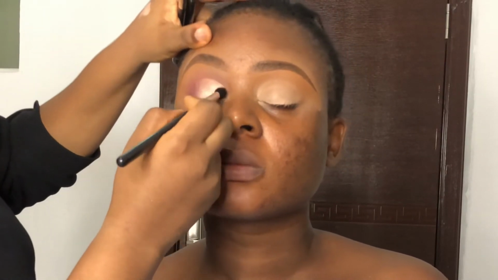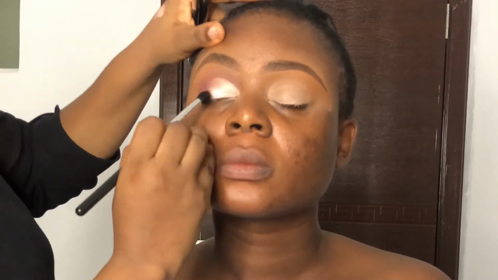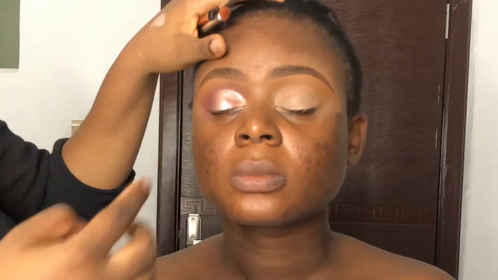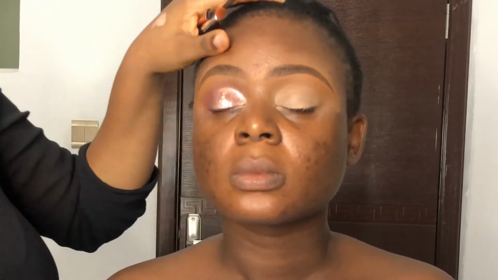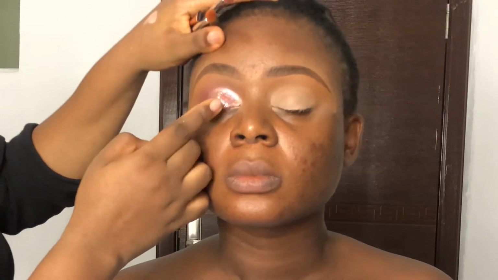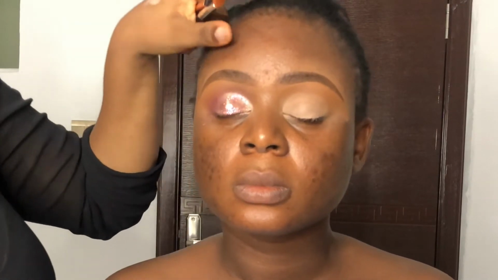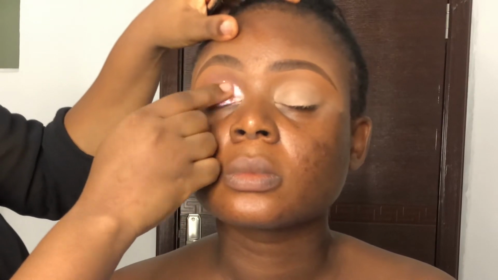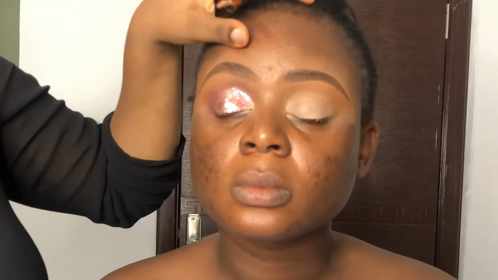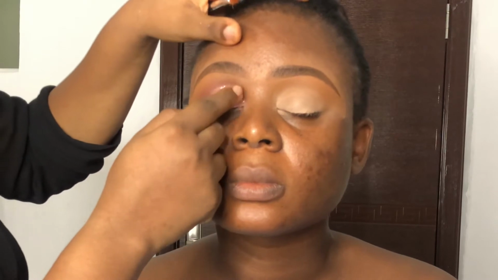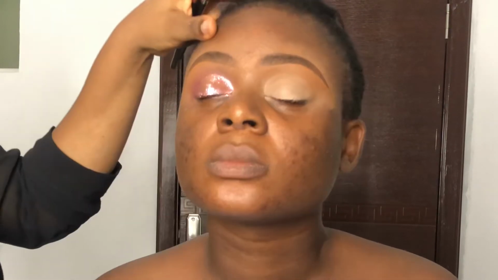I used this pink shimmery shade all over our eyelid area from the Juvia Place eyeshadow palette, the NUBIAN, and then I went ahead and applied pigments all over that. The pigments I used here are from a Nigerian brand called YglamCosmetics in Extra AF.